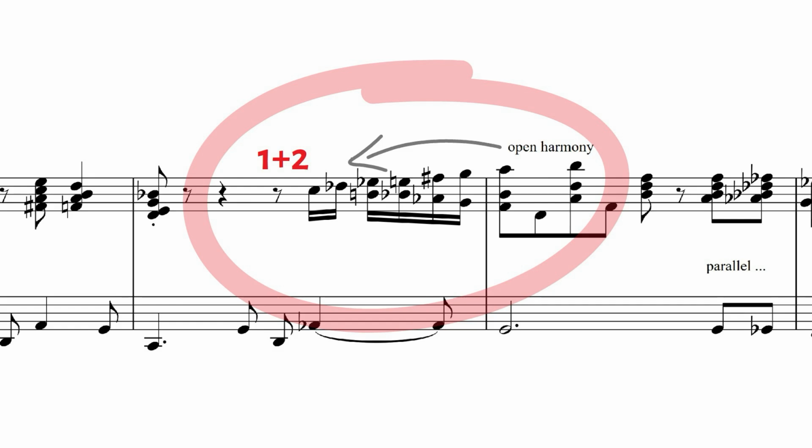The same thing is true for the low line. It alternates between 2s and 1s.